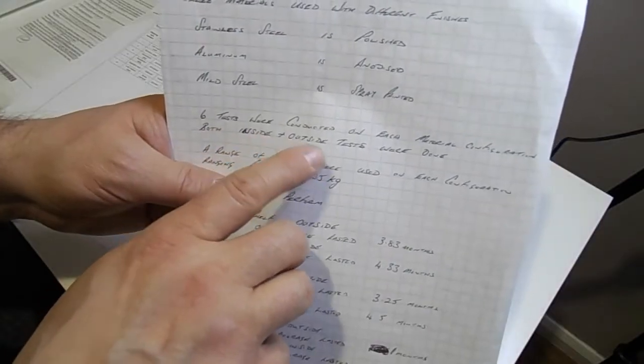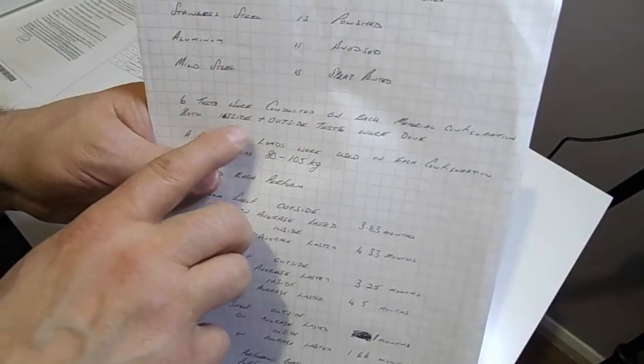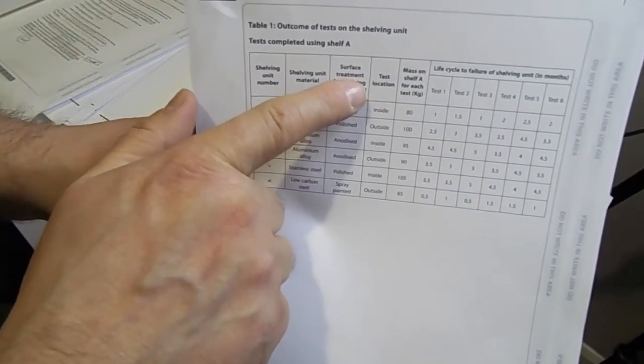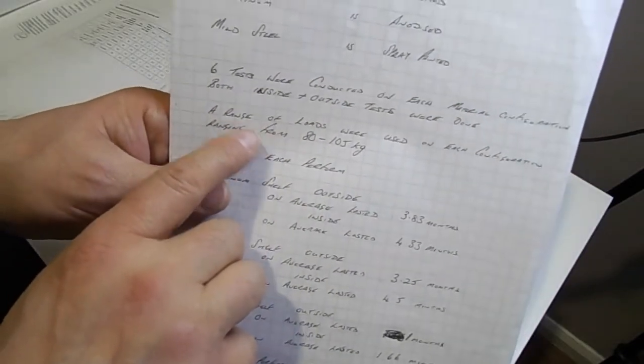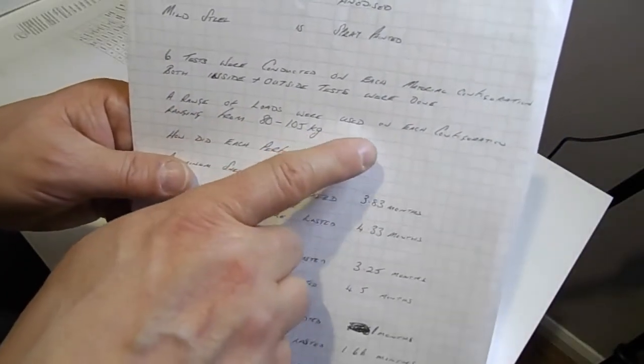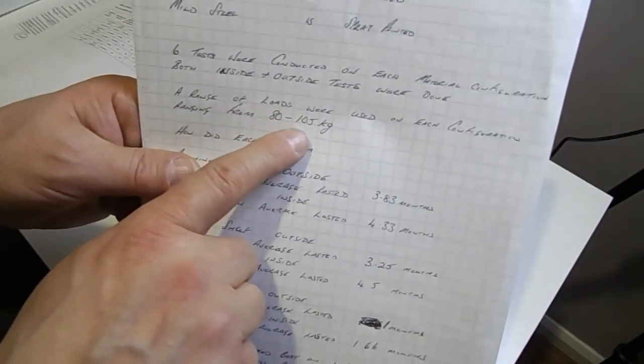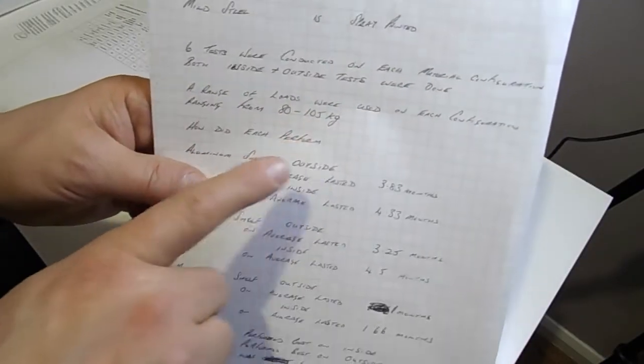If you read this one here, 6 tests were conducted on each material configuration. Both inside and outside tests were done. Again, you can see the test location, which is inside and outside there. A range of loads were used on each configuration, ranging from 80 to 105 kilograms. How did each perform?